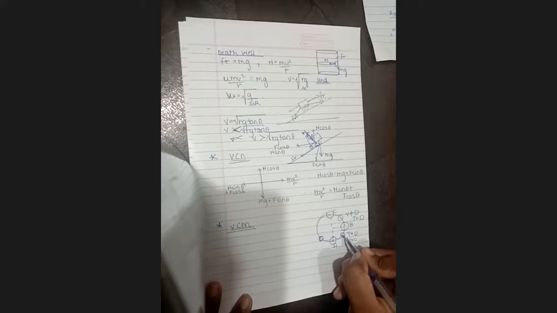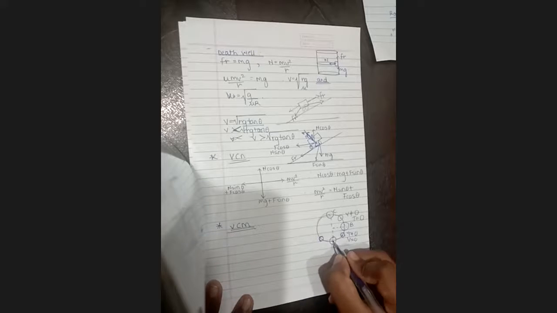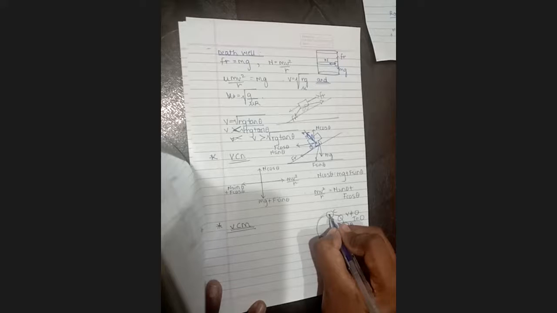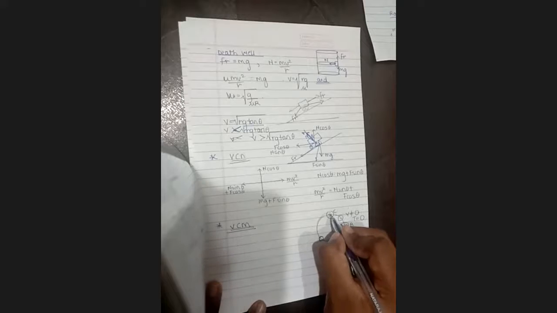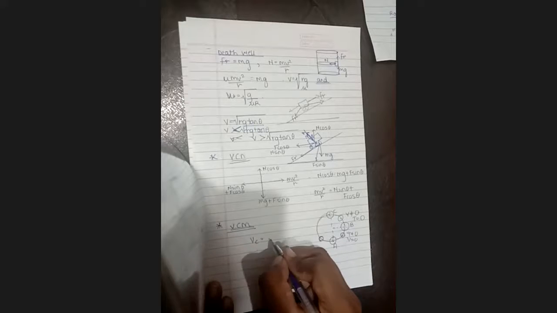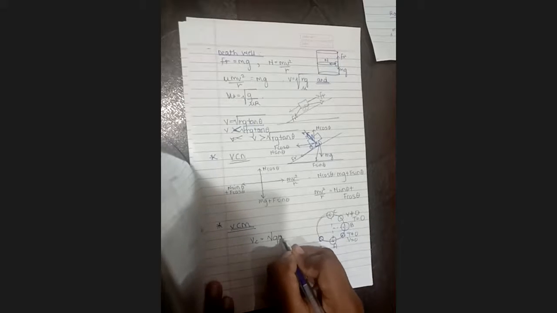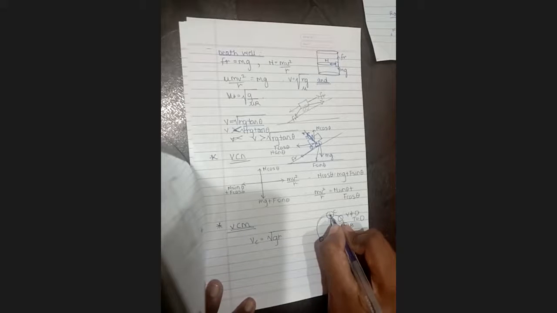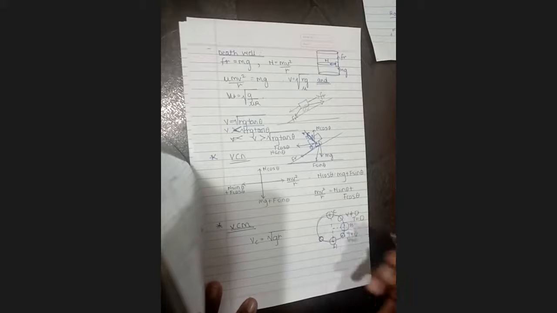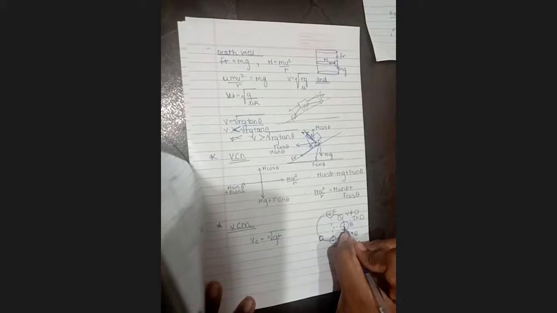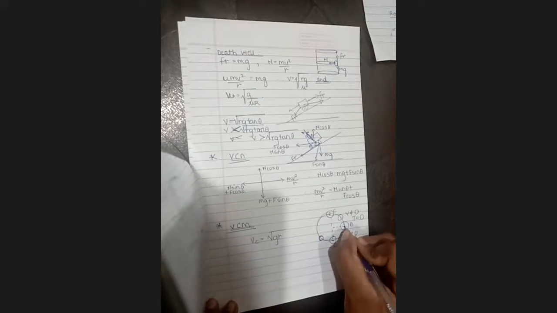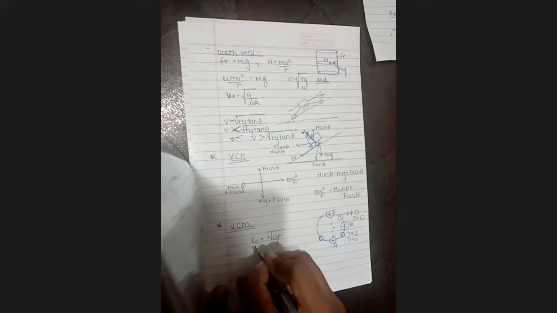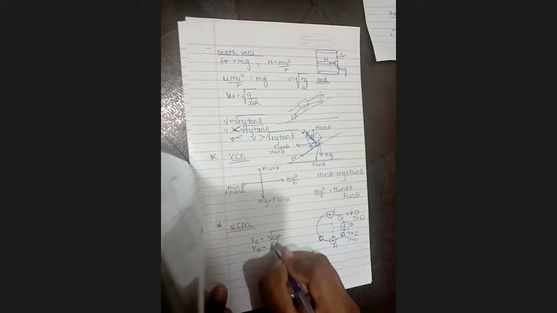The critical velocity at point C is always root gr, and this can be proved. The critical velocity at B is always zero.